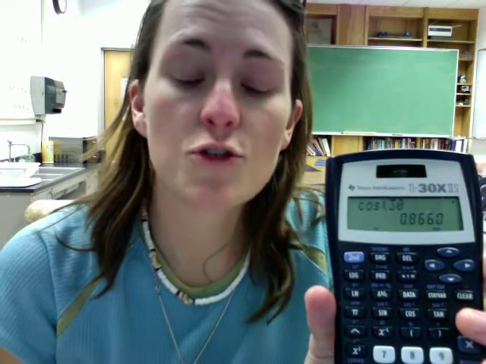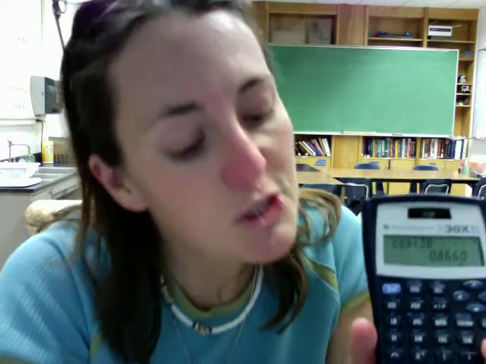But there's a little bit of a trick. You have to know if your calculator is in degree or radian mode. Because if your calculator is in radian mode and you enter cosine of 30 degrees, then you're going to get a different answer. So let me show you guys.